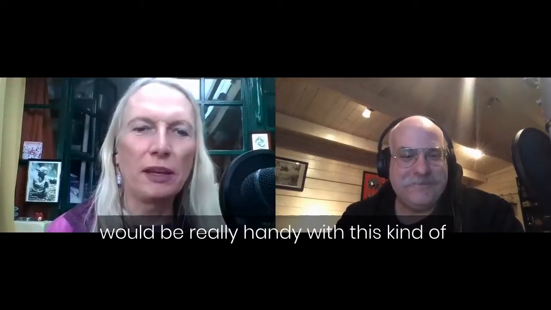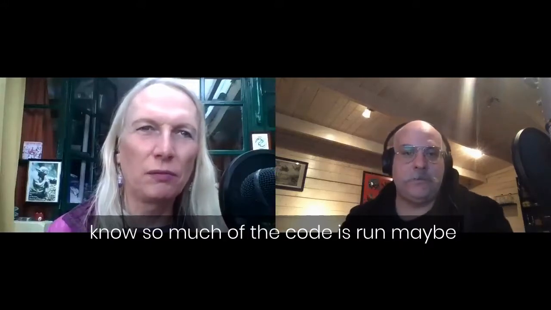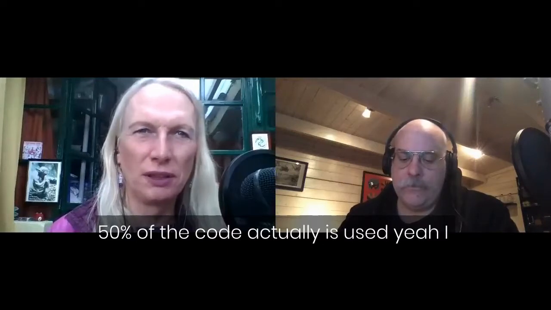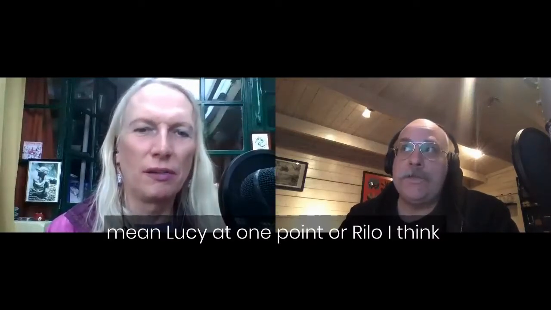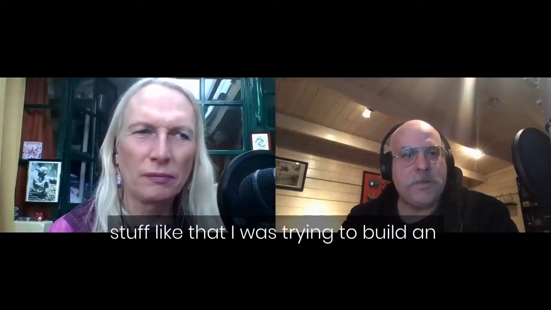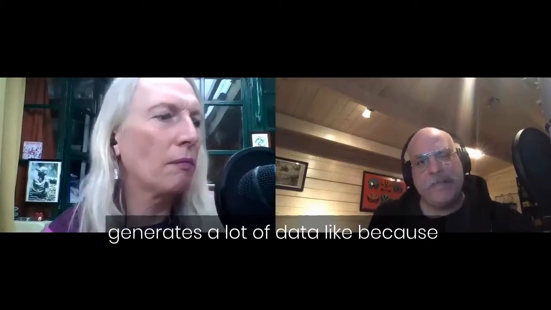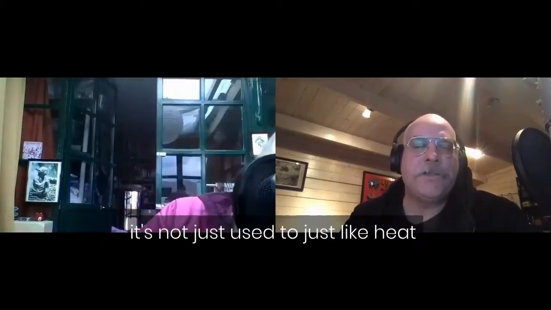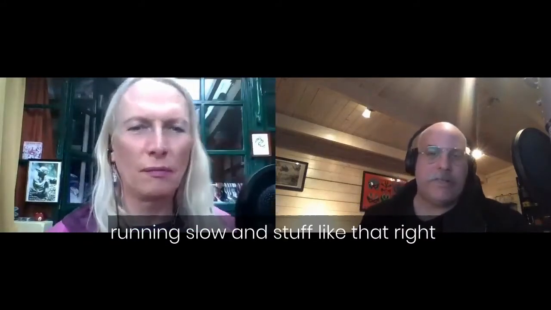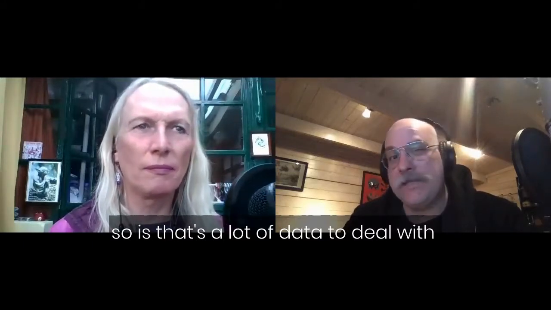That would be really handy with this kind of legacy code, where only so much of the code is run, maybe 50% of the code is actually used. Yeah. I mean, Lucee at one point, or Railo, I think, had some code measurement stuff like that. I was trying to build an interface to it because this generates a lot of data, because it's not just usage, it's like heat maps about which code is running slow and stuff like that. Right. So that's a lot of data to deal with.